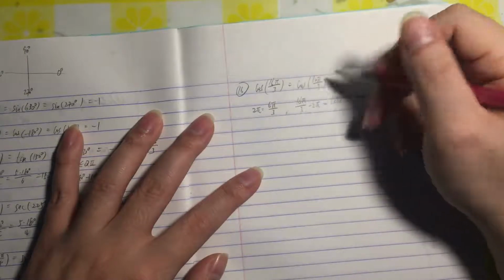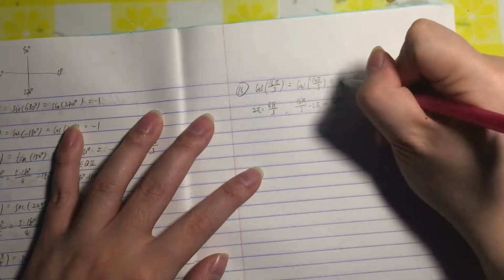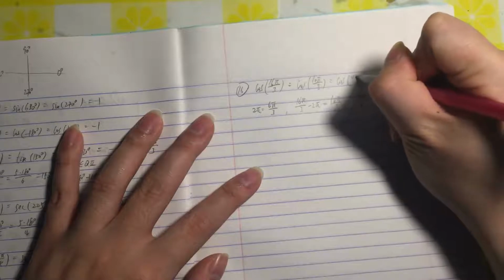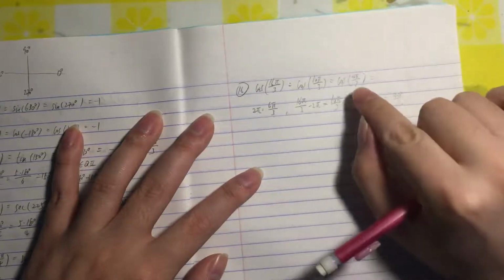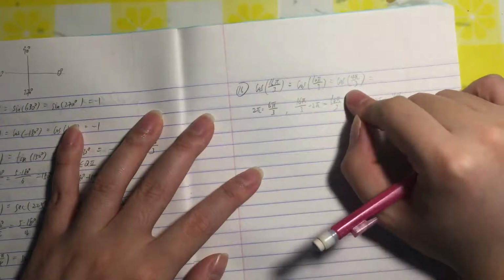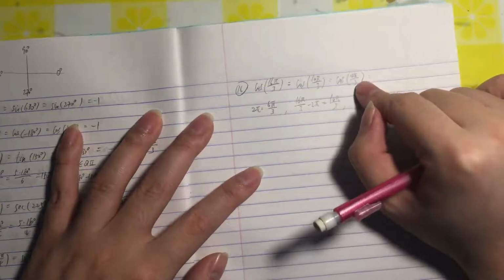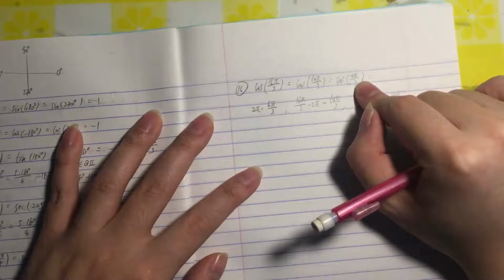So cosine of 10 pi over 3 is exactly the same as cosine of 4 pi over 3. Next, we can try to change 4 pi over 3 to degree measure. This angle is between 0 and 2 pi.